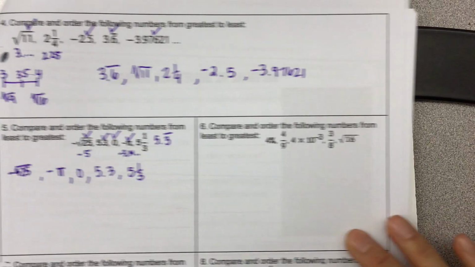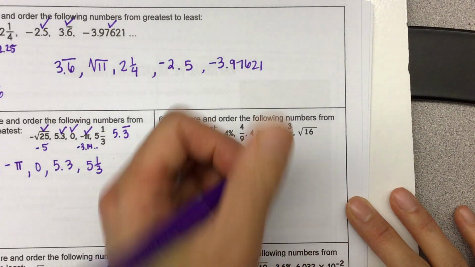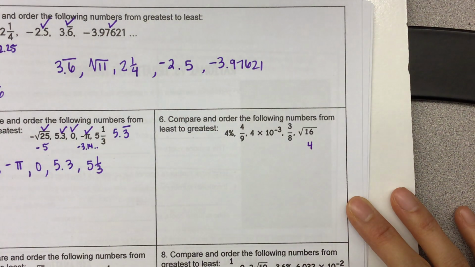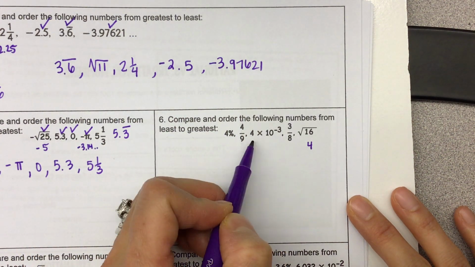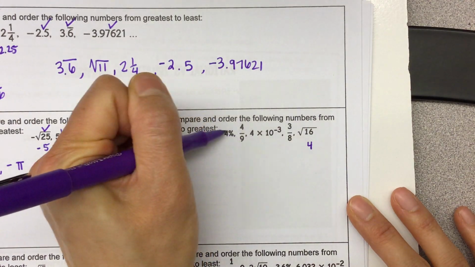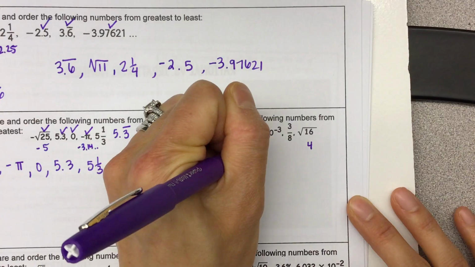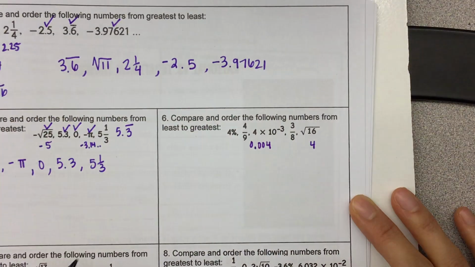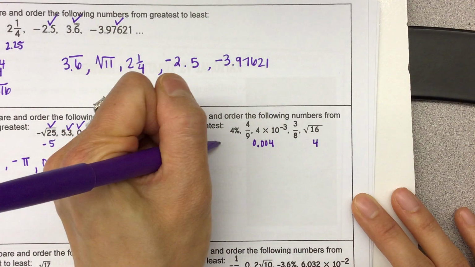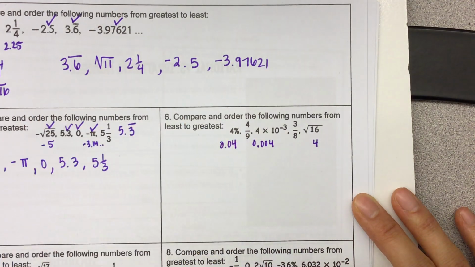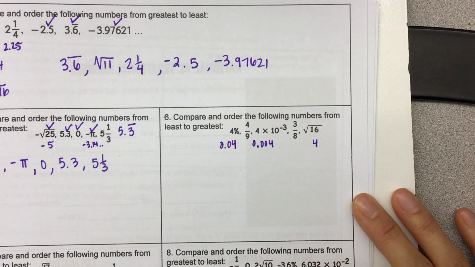Okay, let's try this. Ooh, okay. Let's do the easy one. Square root of 16 is 4. 4 times 10 to the negative 3, that represents a small number. We would have to go to the left 3 times, so it would be 0.004. 4% as a decimal is the same as 0.04. Okay, 4/9 and 3/8, that's all that's left.